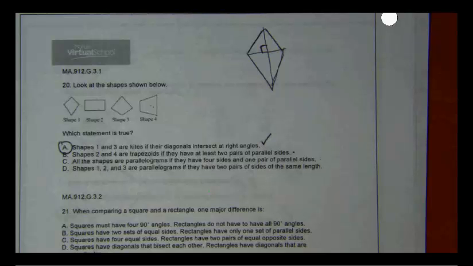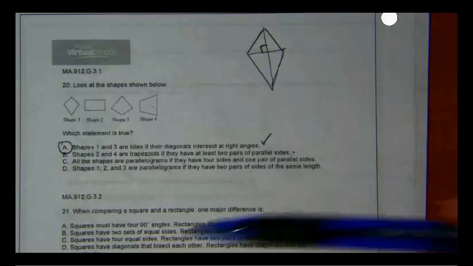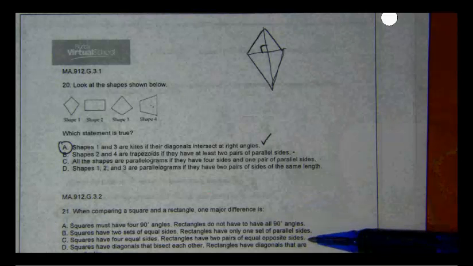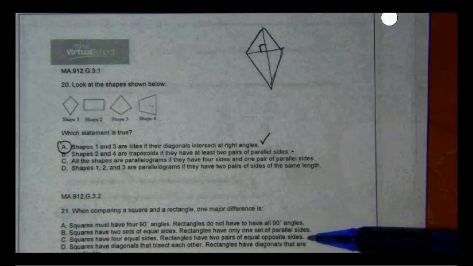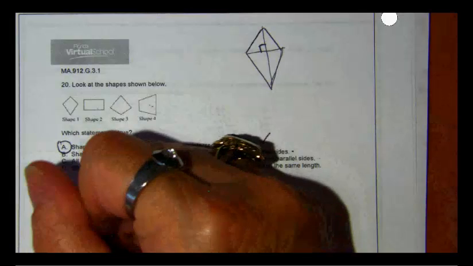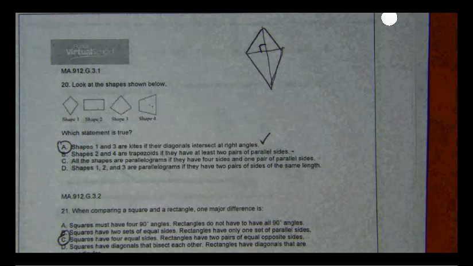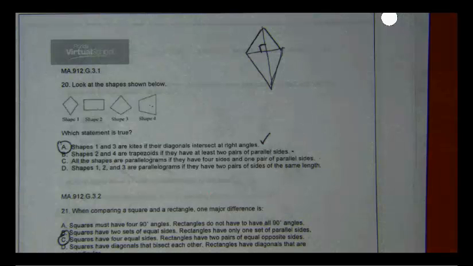The major difference between a square and a rectangle: squares have 4 equal sides. Rectangles have 2 pairs of equal opposite sides. True. That's the major difference, right? With a rectangle, you get 2 sides that are the same, and then 2 other sides that are the same. With squares, they're all the same.